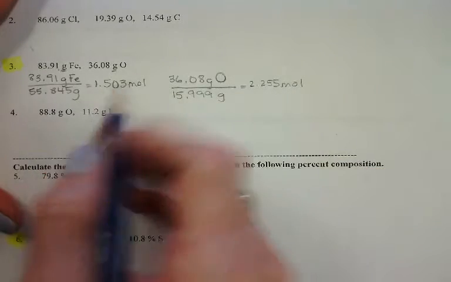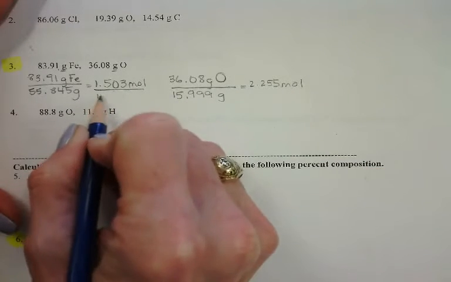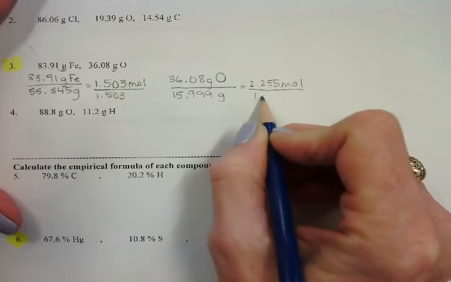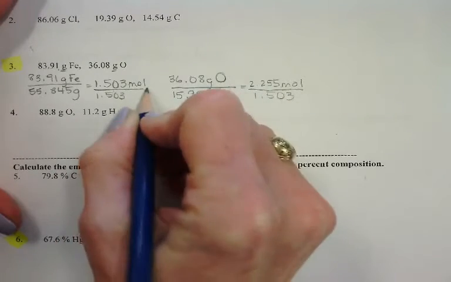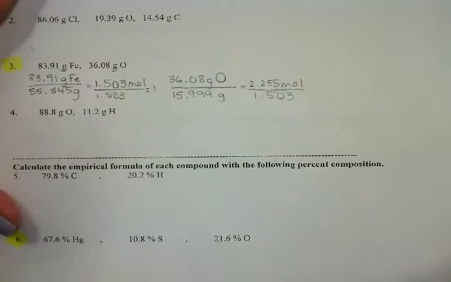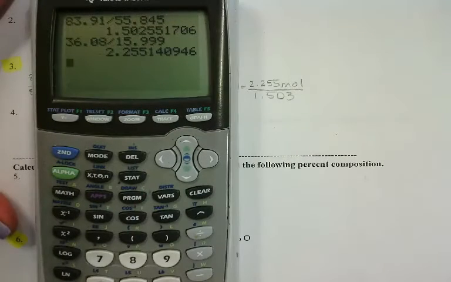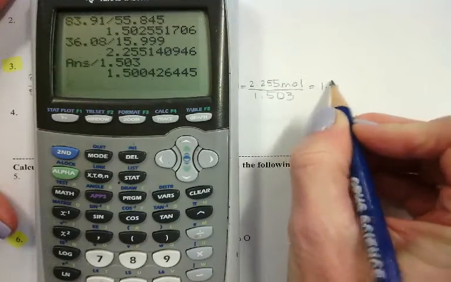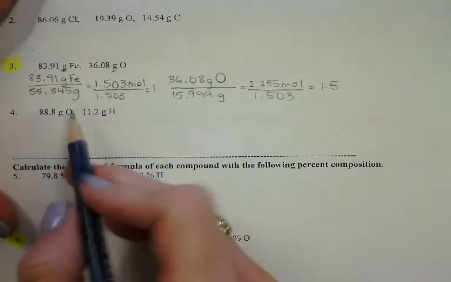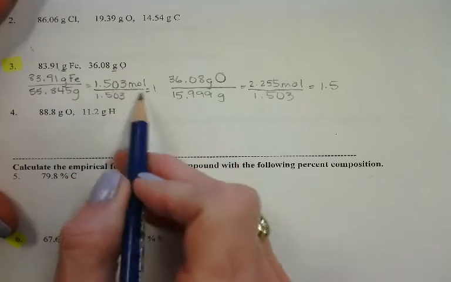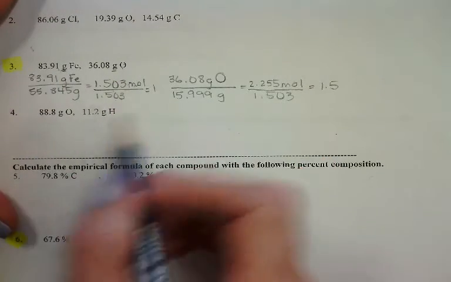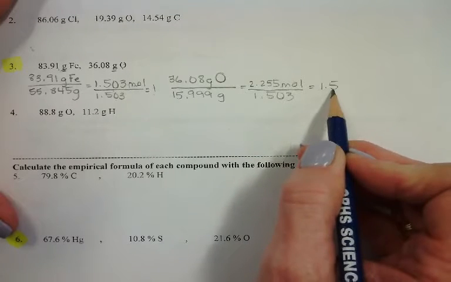Now divide by smallest. Well, 1.503 is the smallest mole amount, so I'm going to divide each of these by 1.503. This is going to equal 1. This is not going to equal 1. So 2.255 divided by 1.503 gives me 1.5. Okay, so we did percent to mass, mass to moles, divided by the smallest, then make whole. Well, that is already a whole number, but that is not a whole number.